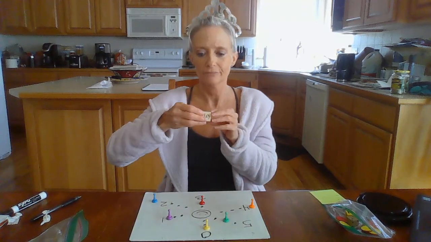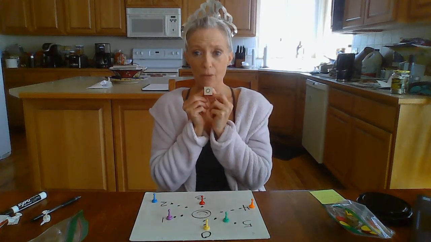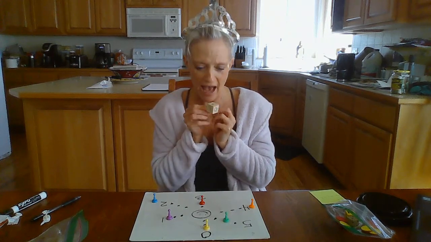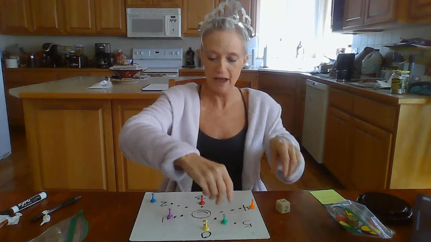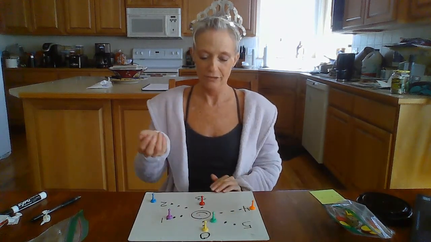Oh my goodness. Look what I rolled again. 0. And what does 0 need to make 5? 5. Oops, as I take this off of the game board. So I'm moving 5 again. Oh, it might be the first one to get to the smiley face.